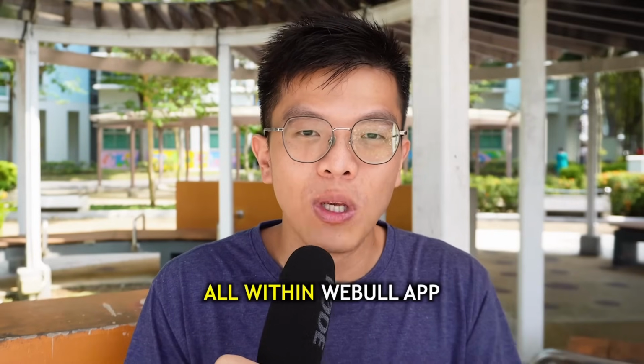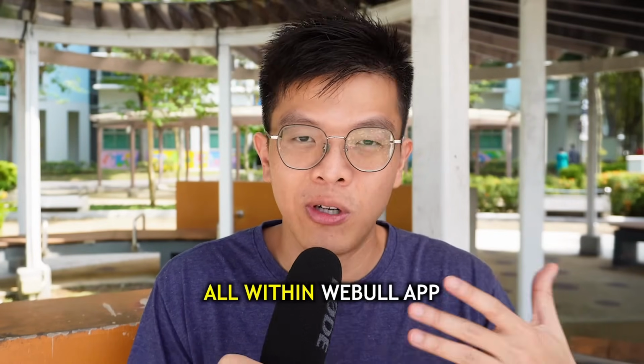I think I kind of like Webull's RSP because it can directly deduct money from your bank account without you having to set up any auto recurring funds transfer. It's just auto debit, and all this can be done within the Webull app itself, so you don't have to do separate instructions, go into your iBanking and do all this stuff. It's really good for beginners to set up the RSP for dollar cost average investing.